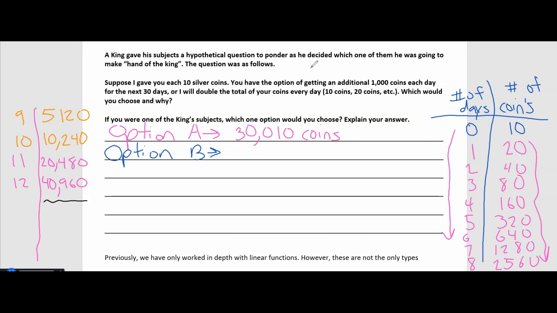The most you'll get from option A after 30 days is 30,010 coins. Well, after 12 days of option B, you've already surpassed that by over 10,000 coins, and we're not even halfway done. Turns out if you go for all 30 days here and you keep doubling your amount of coins, you get a very, very large number. We're not even going to put it on the screen because it's so big.